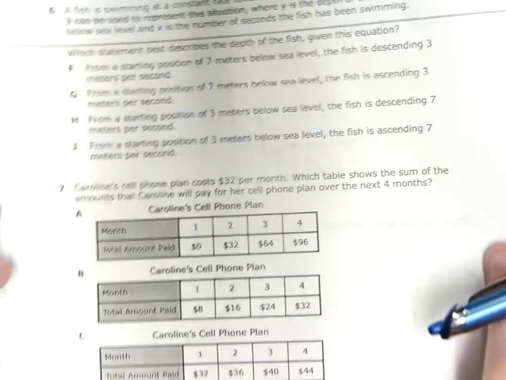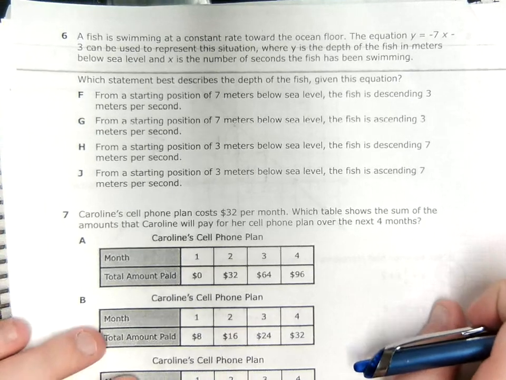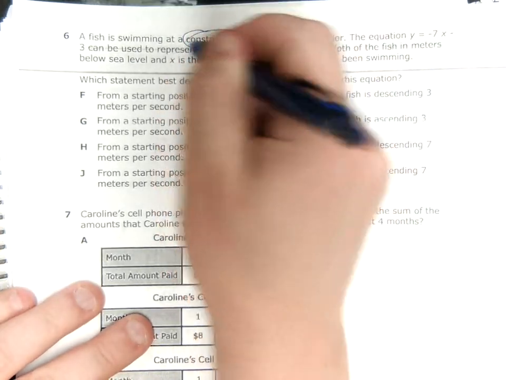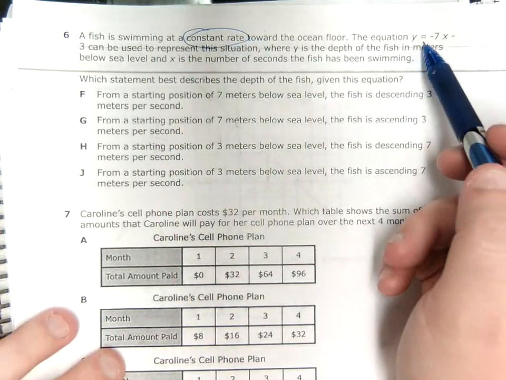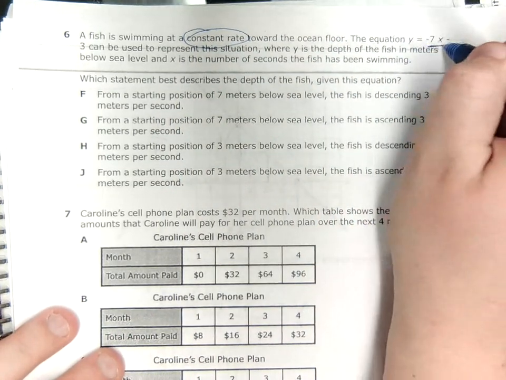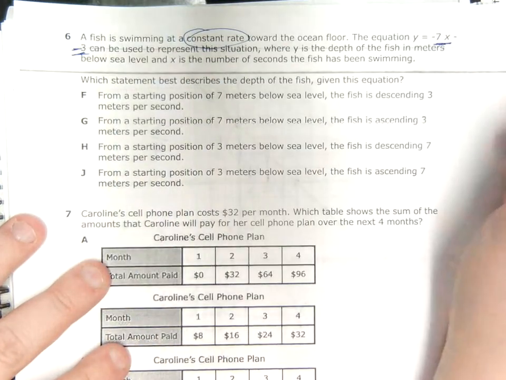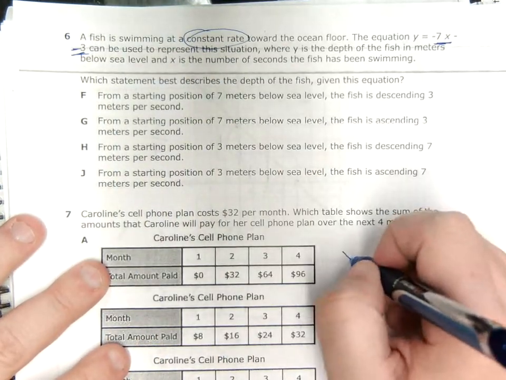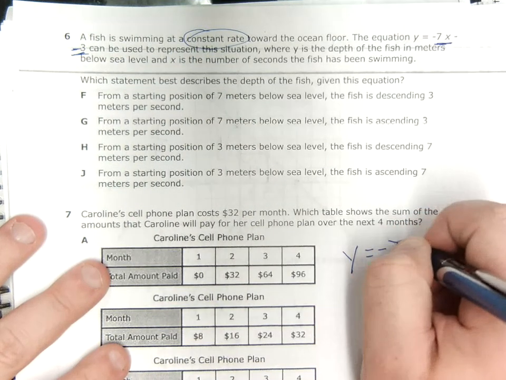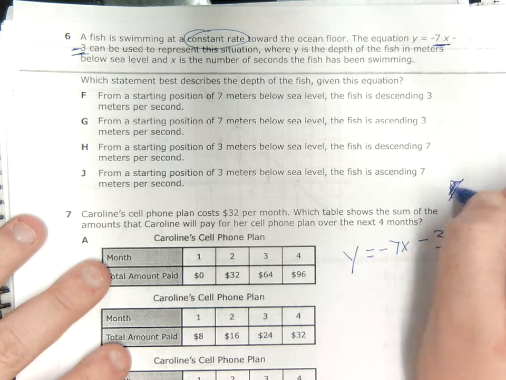Okay, number 6. A fish is swimming at a constant rate toward the ocean floor. Constant rate. That means the same amount each time. So that means we're going to be using this equation. The equation y equals -7x minus 3 can be used to represent the situation. So let me rewrite it. Y equals -7x minus 3. That belongs with this equation.